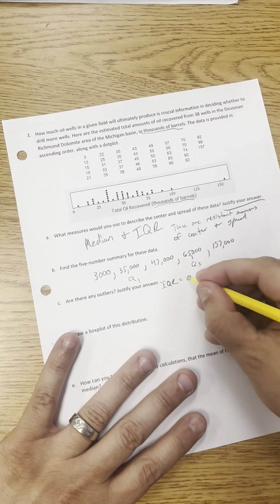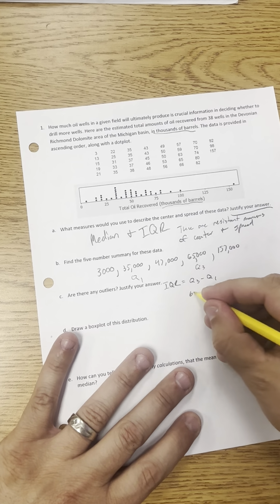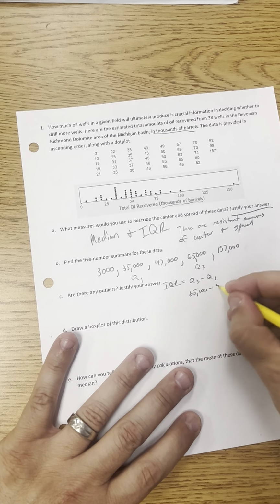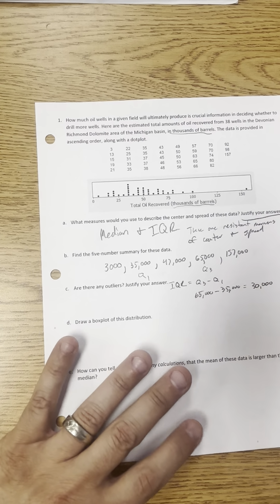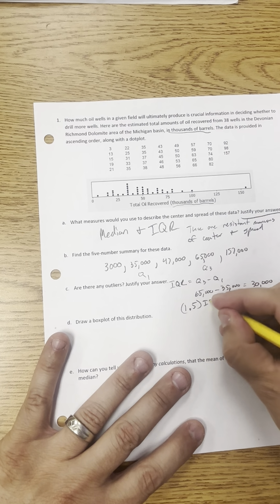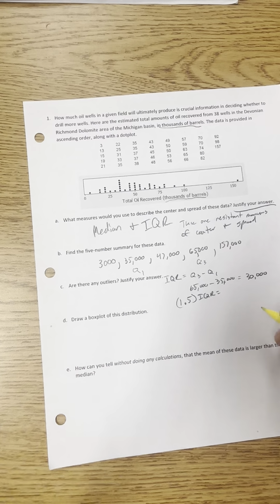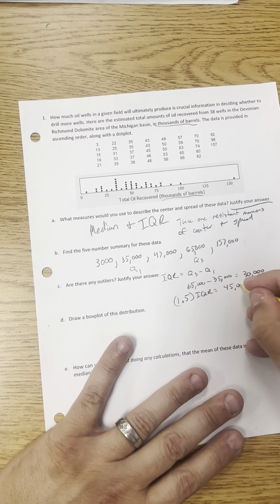So IQR equals Q3 minus Q1. What the heck, let's write this down. That's 65,000 minus 35,000, which is 30,000. But now I need 1.5 times IQR. And 30,000 times 1.5 is 45,000.